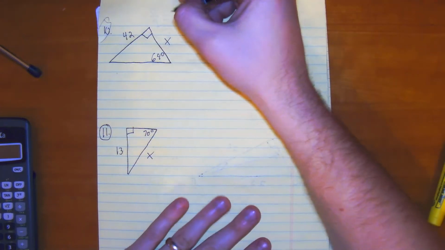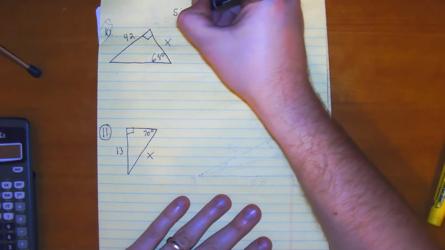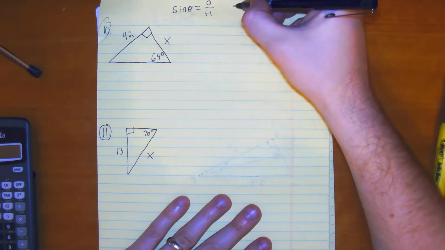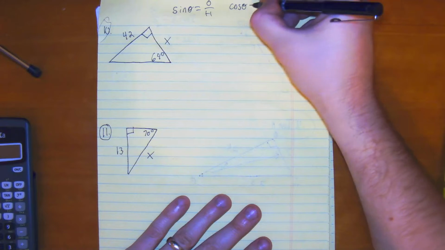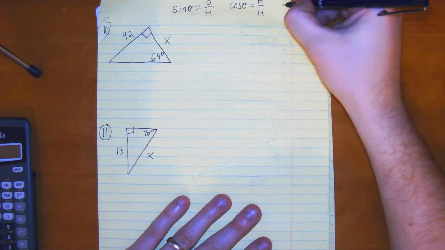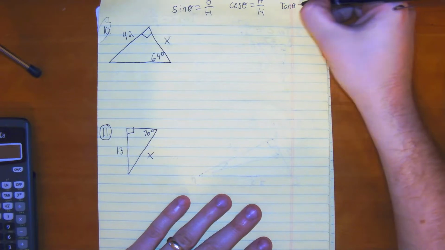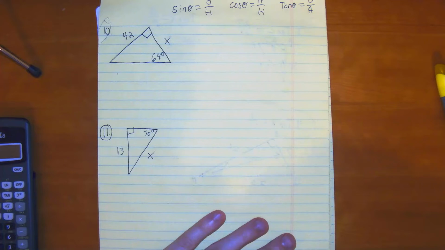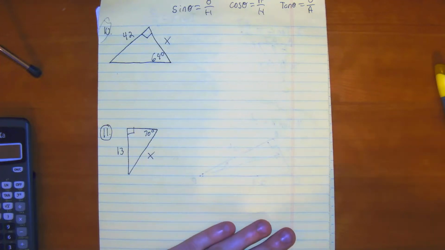So what we have here is sine of an angle is equal to opposite over hypotenuse. Then we have cosine of an angle is equal to adjacent over hypotenuse. Then we have tan of an angle, which is equal to opposite over adjacent. So from here we have to figure out which ones we're going to use.